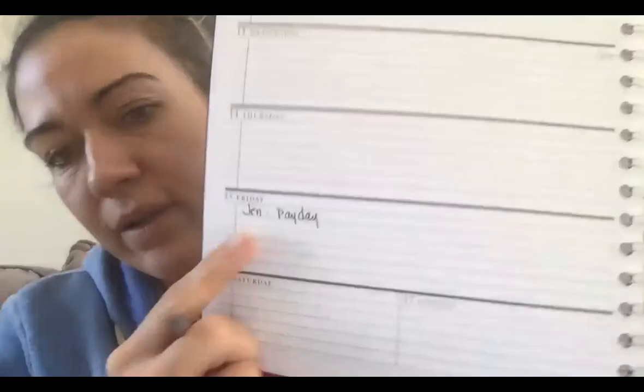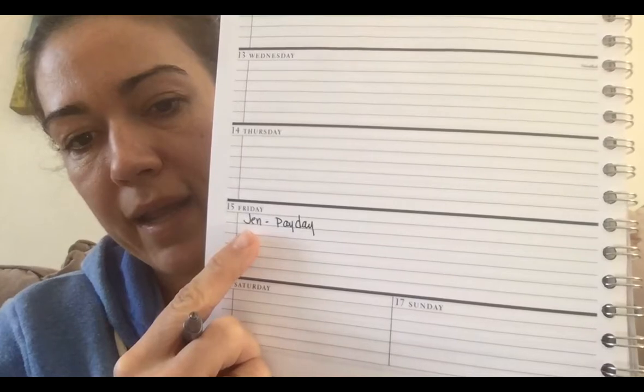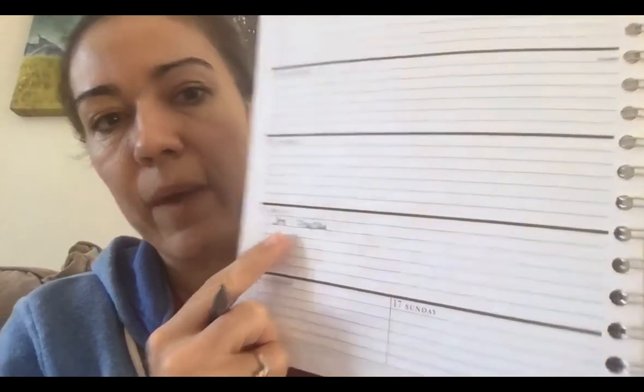I had already used December in my old notebook. So for instance, let's say I'm talking to somebody named Jen, right? And Jen tells me that she gets paid on Friday and that she wants to purchase her challenge pack then. So what I'm going to do is come down here and say payday Jen. And then I'm going to add her over here to my notes section. So you can see I put Jen right down here on Friday because she said that she gets paid on Friday. So I'm going to put her there so I know to follow up with her then.